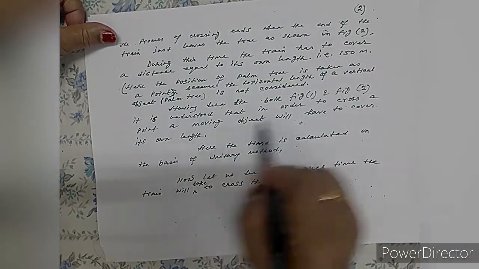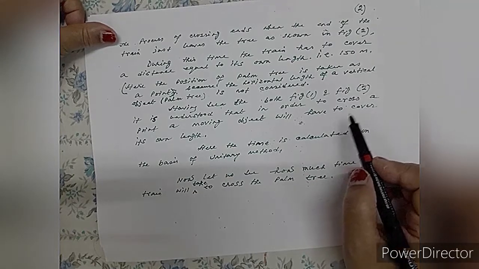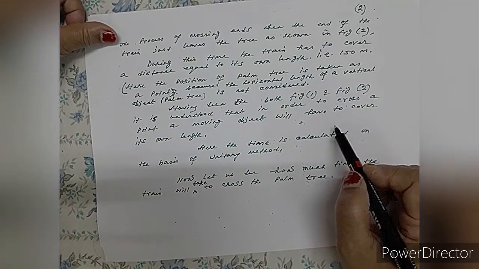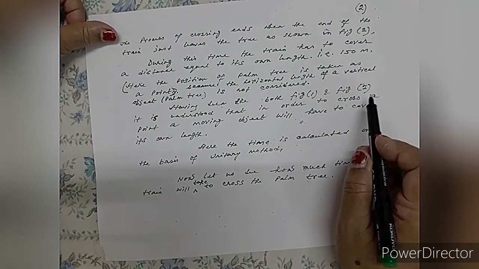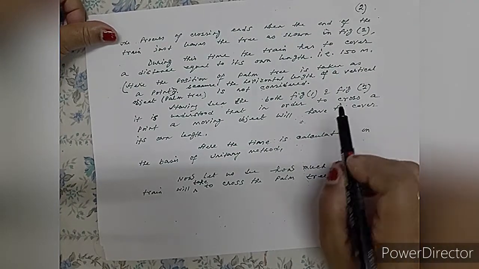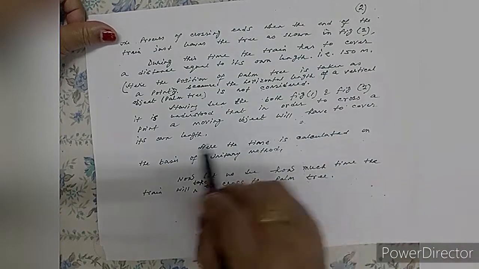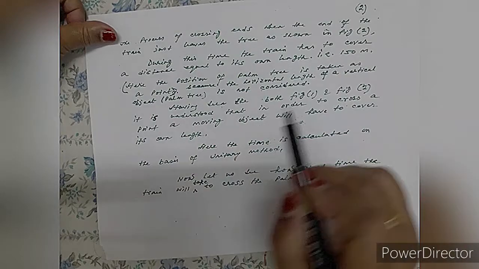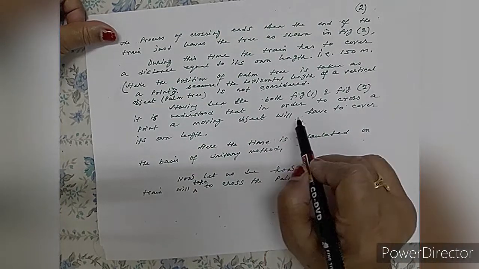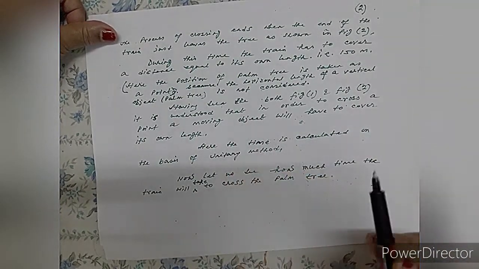How much length of this moving object? Here, what is this moving object? Yes, the train. What is the length of the train? Only 150 meter. So obviously the moving object will have to cover its own length only. That means it has to cover only 150 meter.